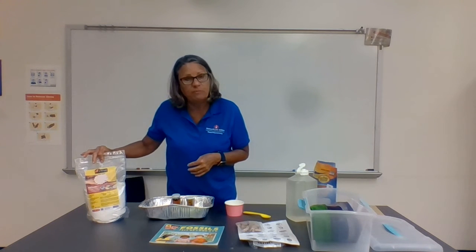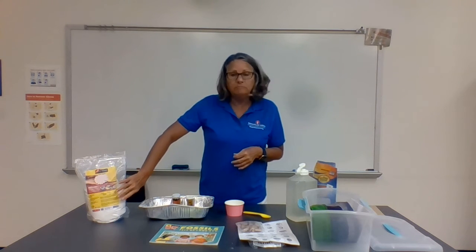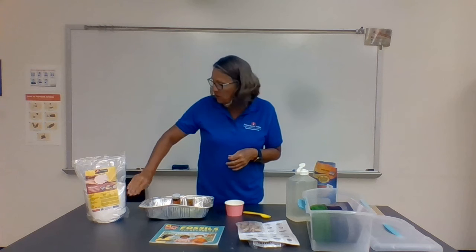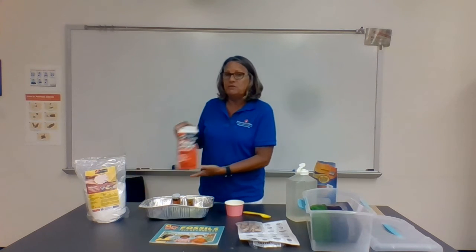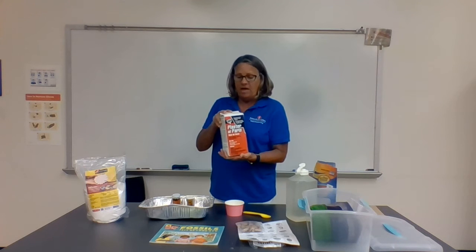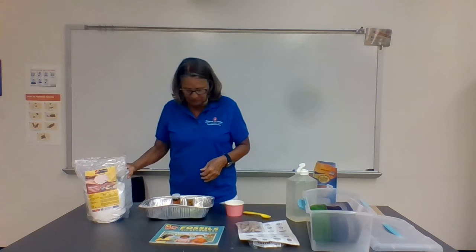You also are going to get a bag of plaster of Paris to make your fossils with. So this will go a long way. It's a big bag. Not only do you have this bag, but you're also getting an extra container of plaster of Paris, so you'll be able to make fossils for years.